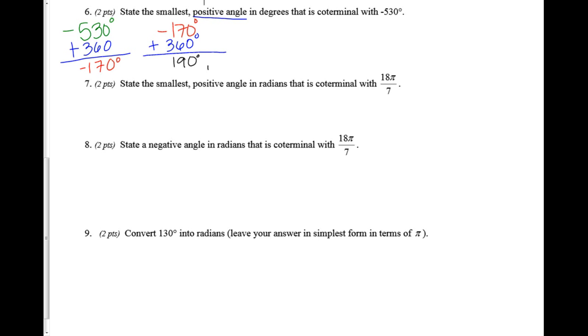So negative 170 plus 360 is 190 degrees. I'm now positive. That's the smallest positive angle. I could keep adding 360 and get bigger and bigger, but that's not going to give me the smallest one. All right, number 7, state the smallest positive angle in radians that is coterminal with 18 pi over 7.